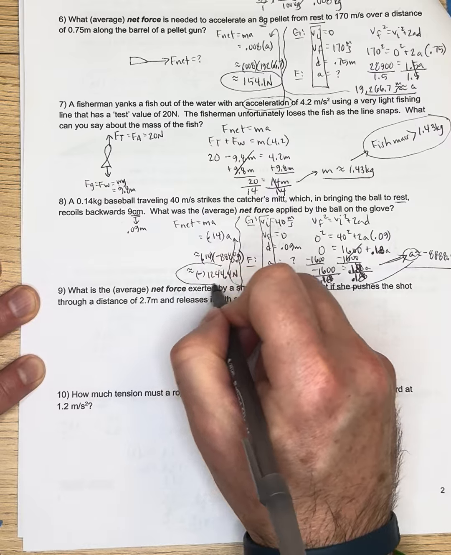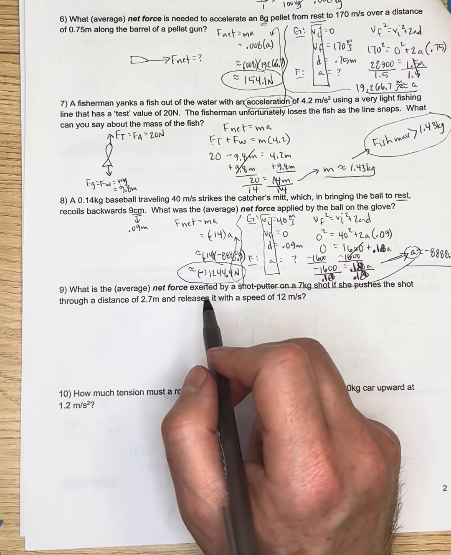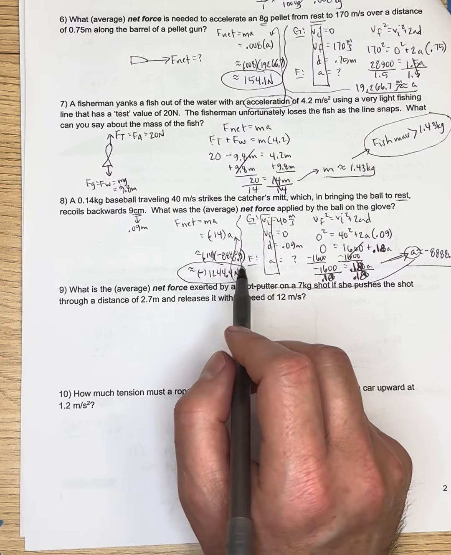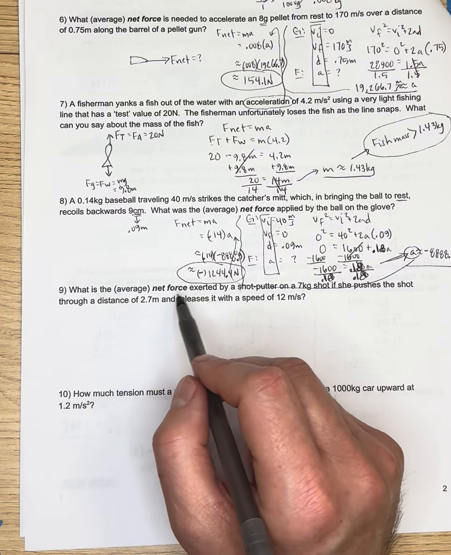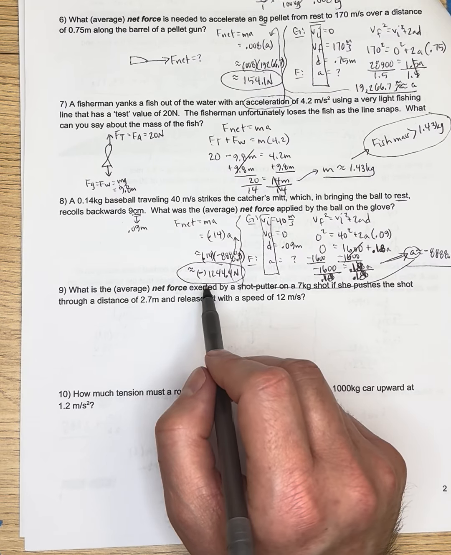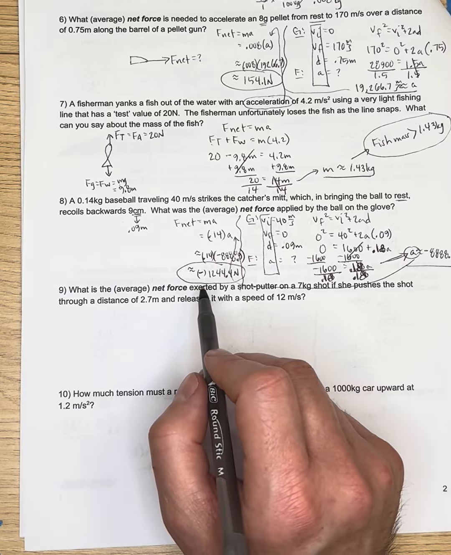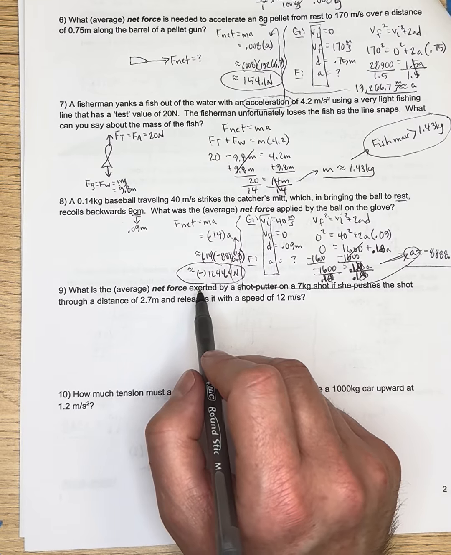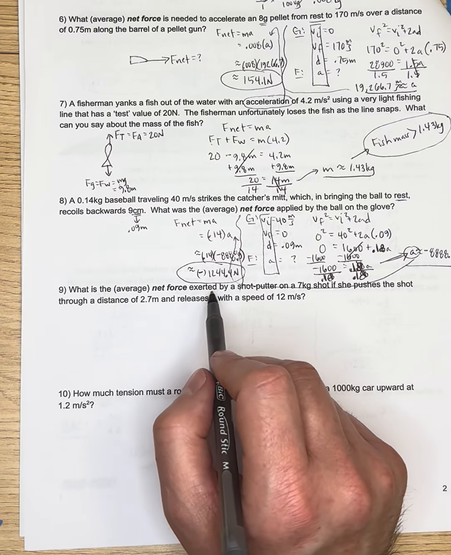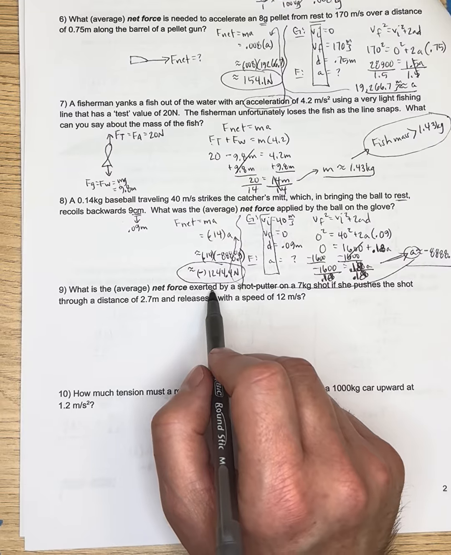Again, I put the negative sign in parentheses. It is mathematically correct because if we made the ball's motion the positive direction, well, then the force needed to stop it would have to be negative. So it's mathematically correct. But again, in isolation, we wouldn't say it's a negative 1,244 newton force in terms of how we communicate. We would just say it's a 1,244 newton force.